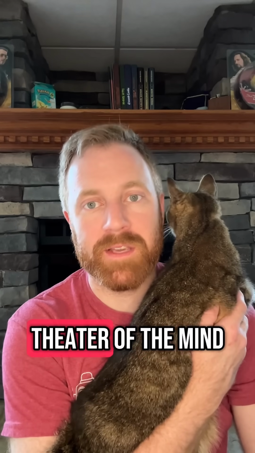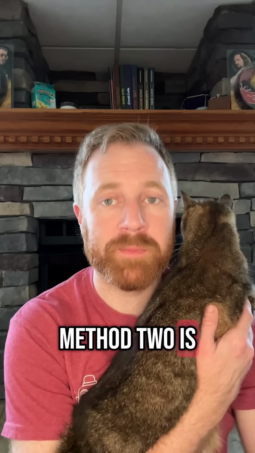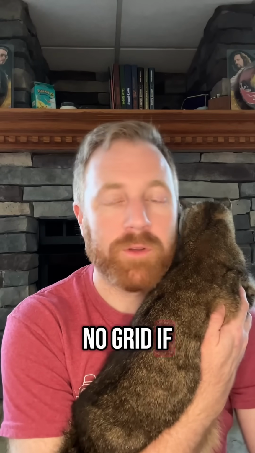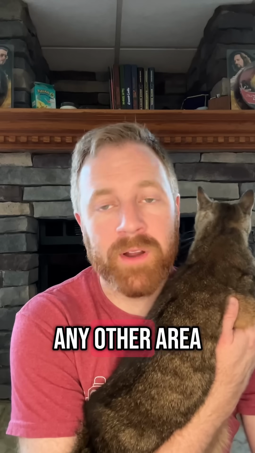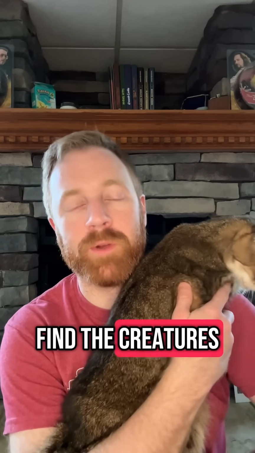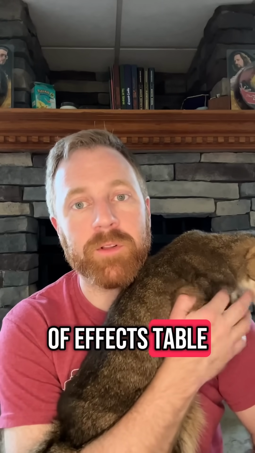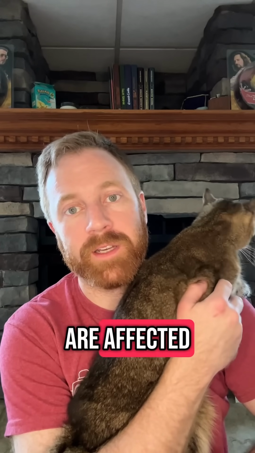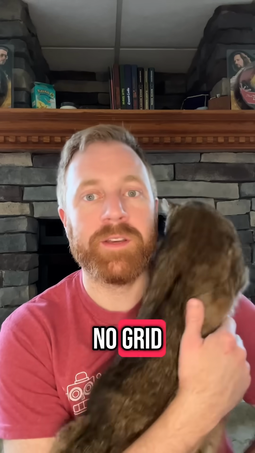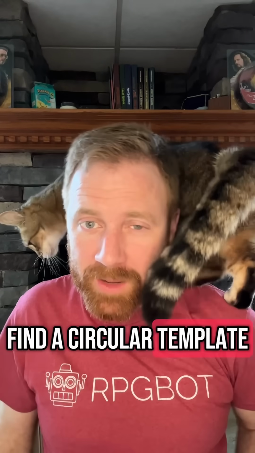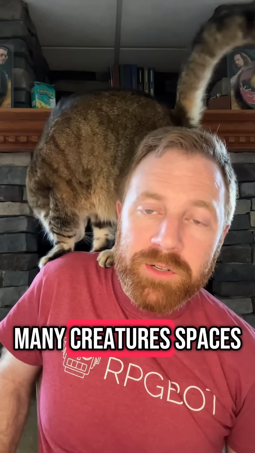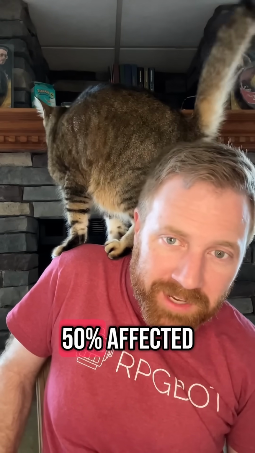Method 1 is theater of the mind, method 2 is miniatures on a grid, method 3 is miniatures no grid. If you're using method 1, it's just like any other area of effect. Grab the 2014 Dungeon Master's Guide, find the creatures in an area of effect table, and figure out how many creatures are affected.